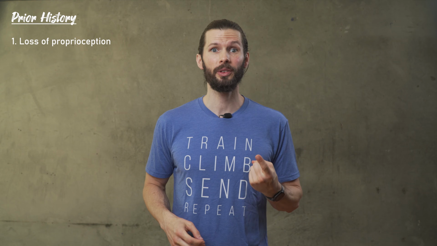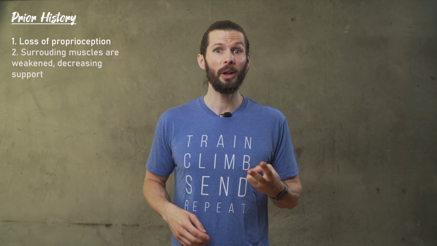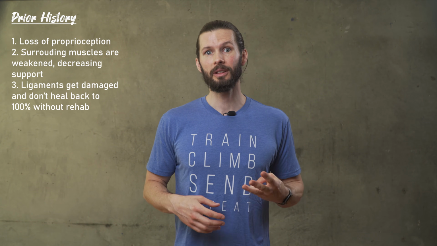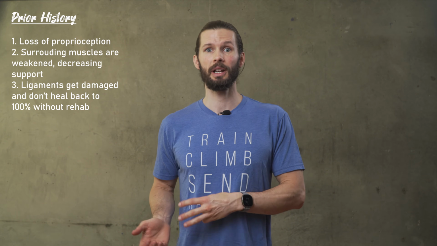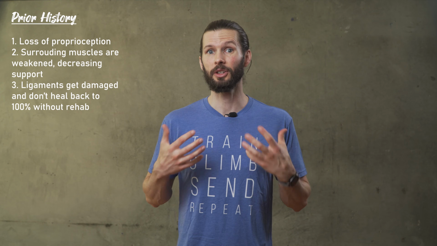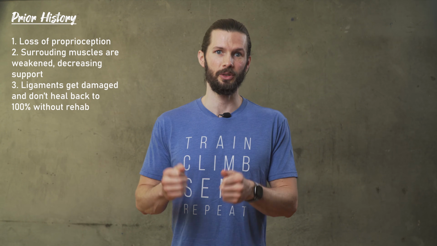1, we lose proprioception in the joint, meaning our body's ability to sense the position and movement of our ankle becomes limited. 2, the muscles supporting the ankle become damaged or weakened, decreasing the natural muscular support system of the ankle. And 3, 1 or more of the ligaments in the ankle get damaged and do not heal back to 100% without intervention. These 3 issues, if not addressed through rehab, will significantly increase your risk of re-injury.